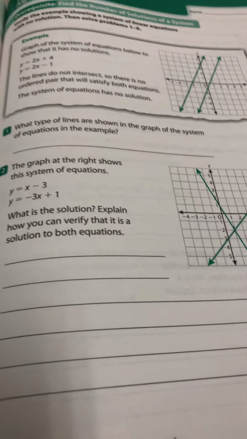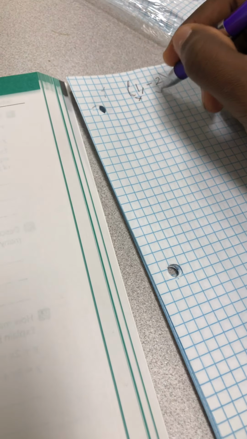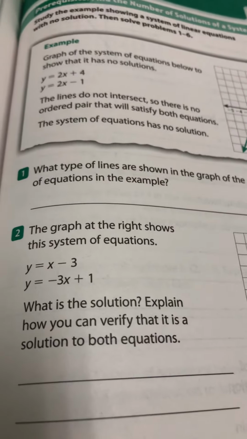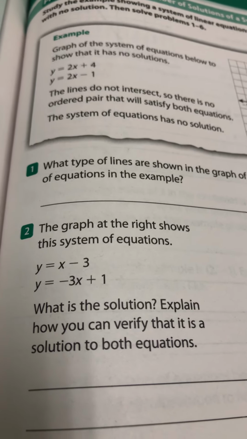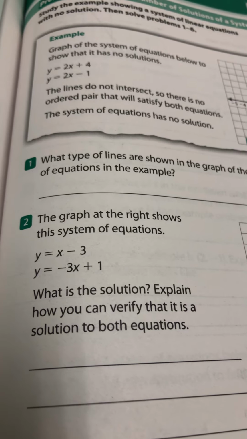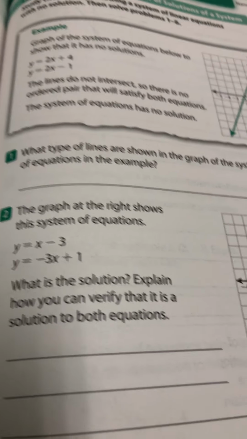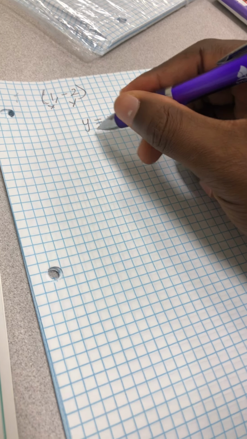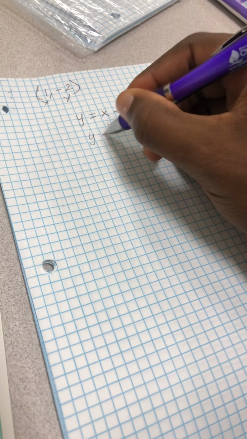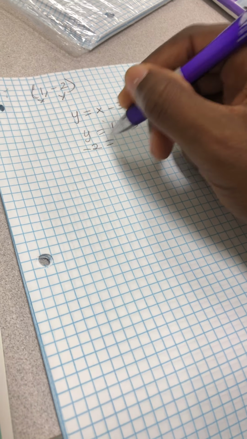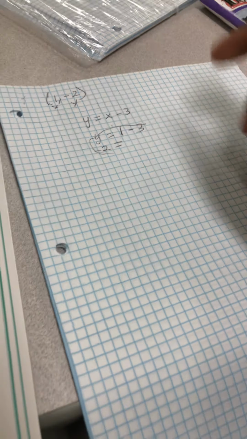The way I can check and verify that is by plugging in my x value. So my x is 1 and my y is negative 2. I can plug that into my equation. My equation is y equals x minus 3. So I'm just going to substitute my x value and my y value into the equation. When I plug in 1 for x, I should get negative 2 for y. So 1 minus 3 is negative 2. That tells me that my x and y values are correct.